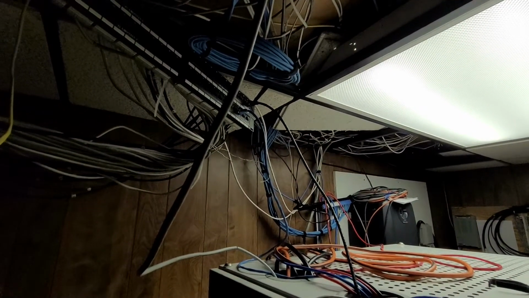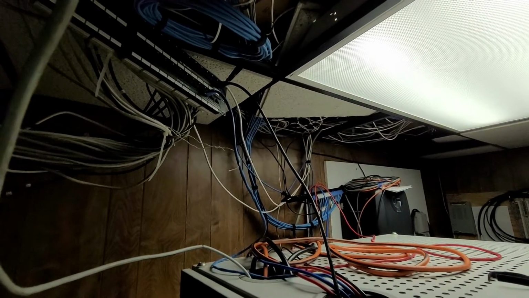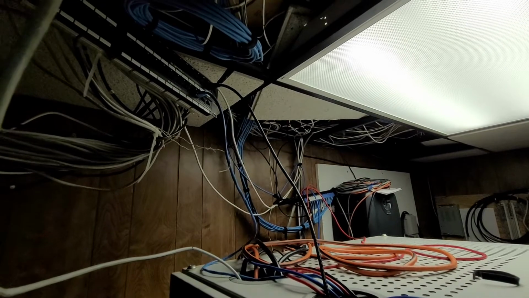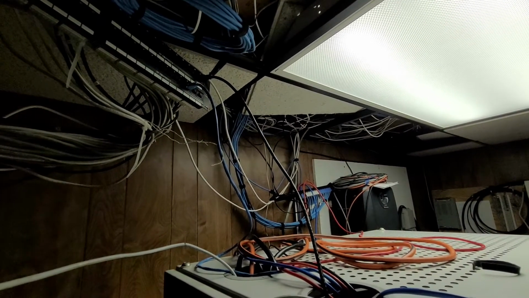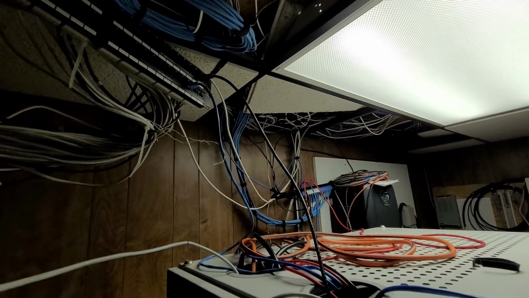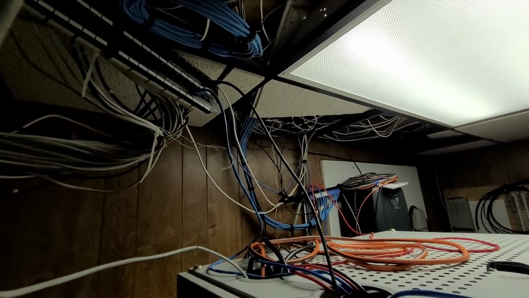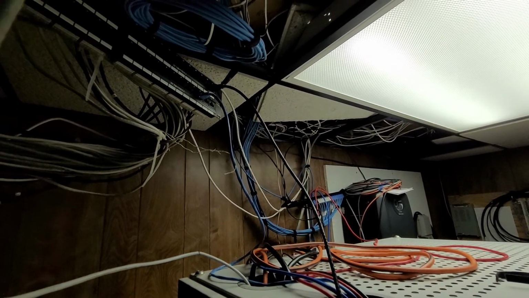So hopefully I will make a follow-up video, or remember to make a follow-up video, with progress and thoughts. I haven't really seen too many good videos on how to do it, just mostly people showing themselves doing it. So hopefully I can provide something that's useful to others on cable management when dealing with a mess like this.